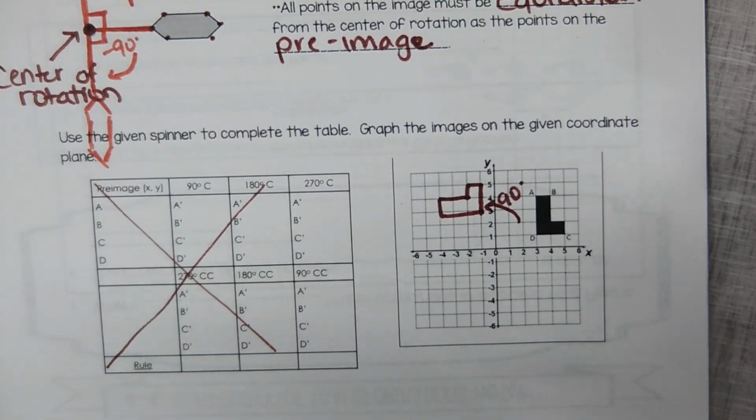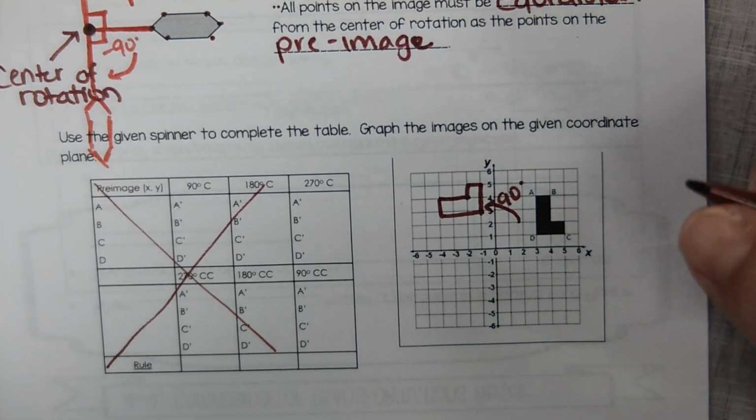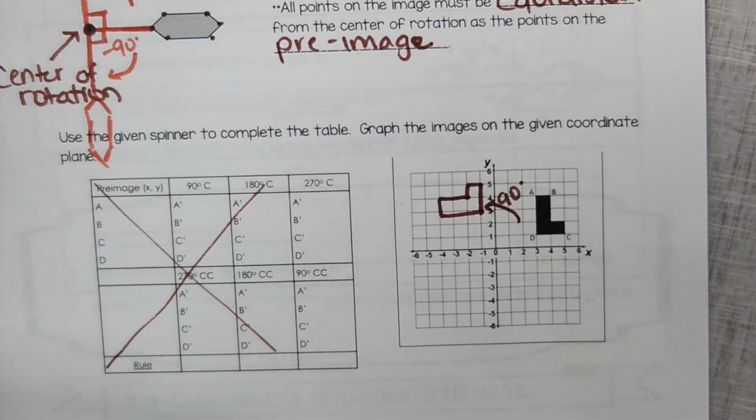Some of your brains will do this easier than others. It depends on your own spatial reasoning and all that, and everybody's brain is built a little bit different. So just be patient with yourself.